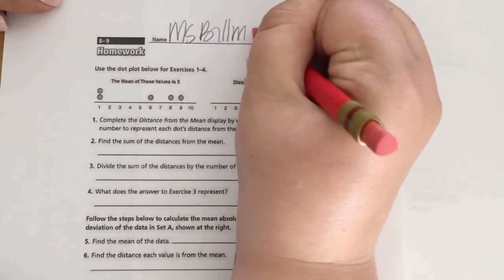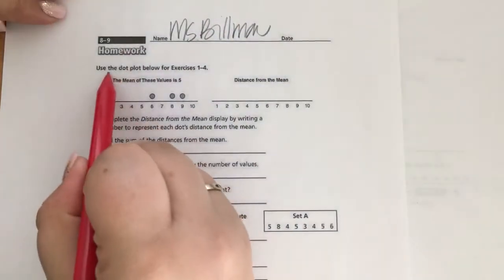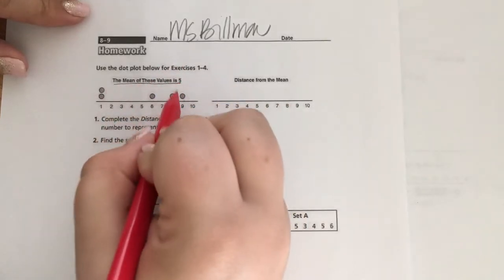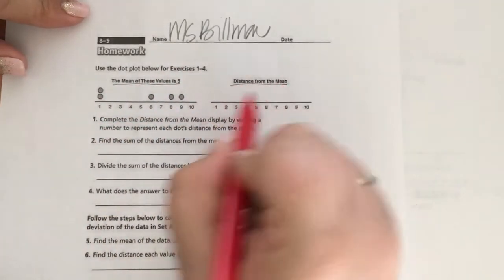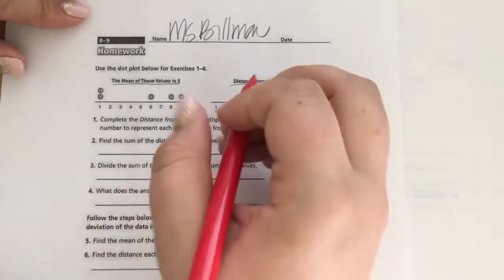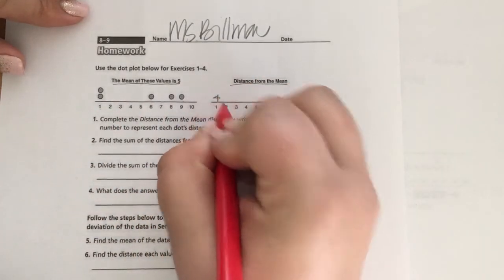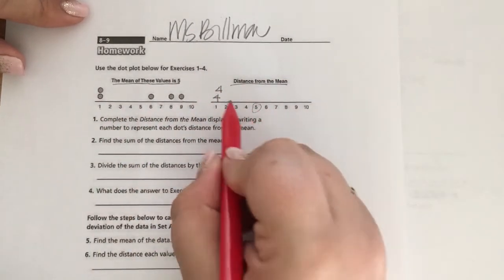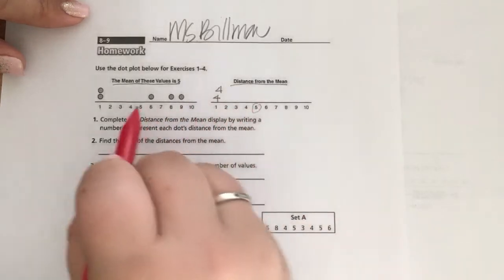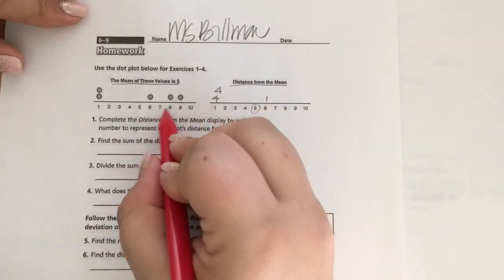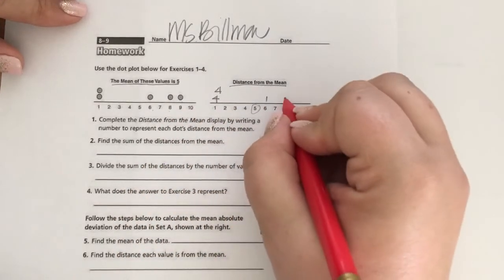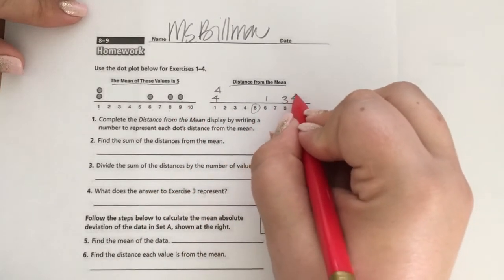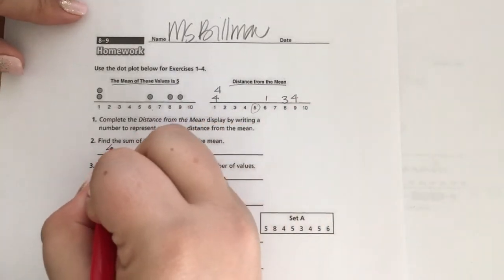We're looking at the mean absolute deviation for this one. So we're going to be using the dot plot below, and the mean of these values is 5. So I'm already going to mark the 5 and start labeling. How far away is 1 from 5? It's 4. And I put two 4s because there are two 1s. Now, how far away from 5 is 6? It's 1 point. How far away is 8 from 5? It's 3. And how far away is 9 from 5? It's 4. So, hooray, I found the distance from the mean.